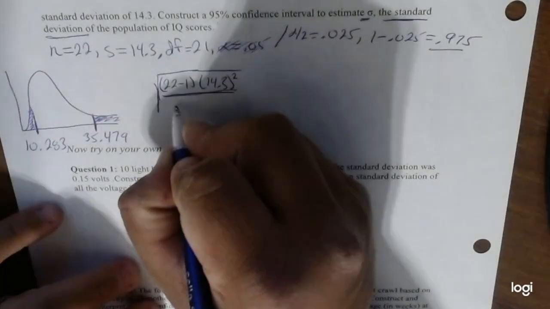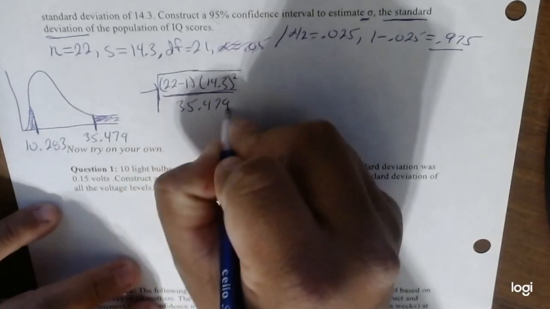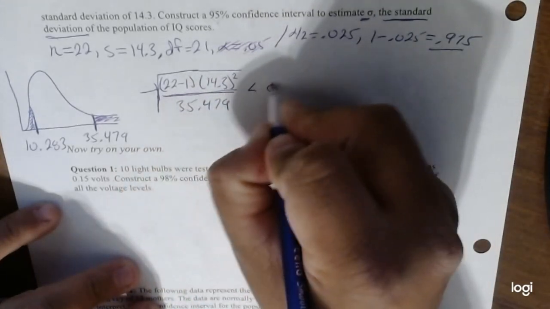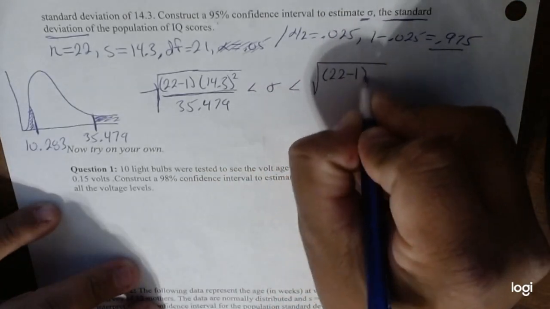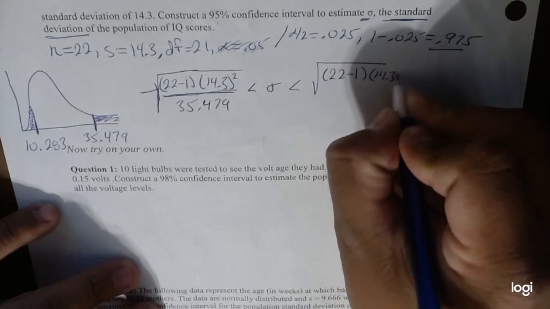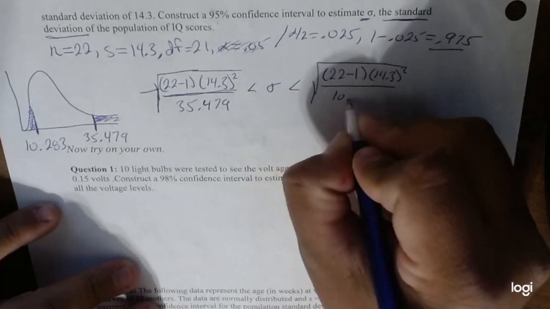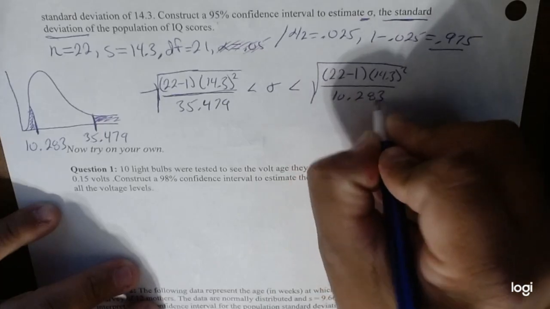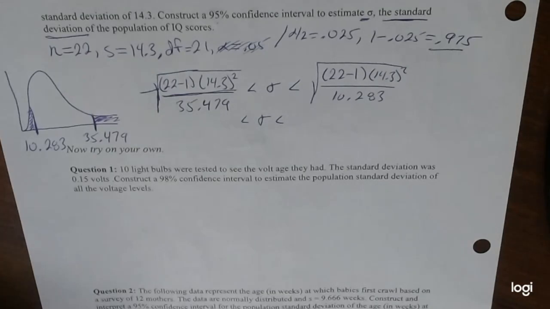So the right one is 35.479. And on the other side, it's identically the same thing, but we use the other chi-squared value instead. This is going to be 10.283. And then at this point, we just slowly use a calculator to help ourselves out, right? So remember, order of operations, the square root comes at the very end.